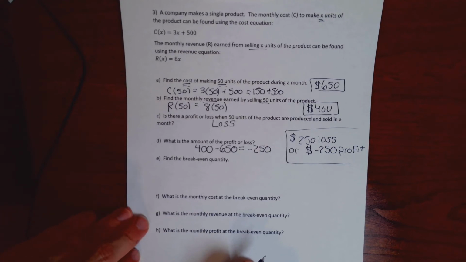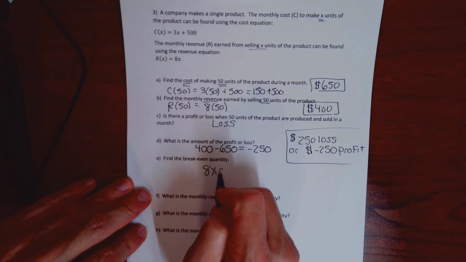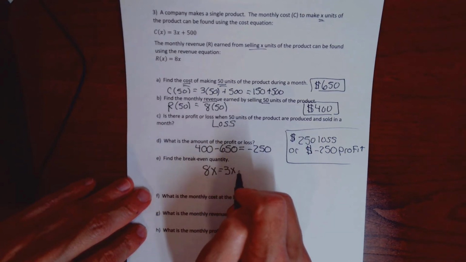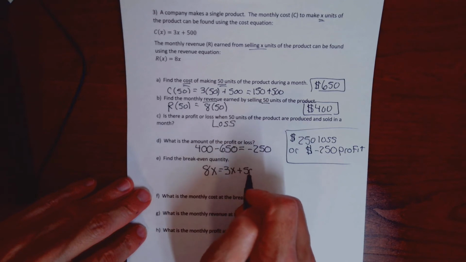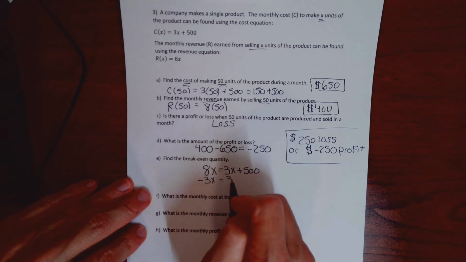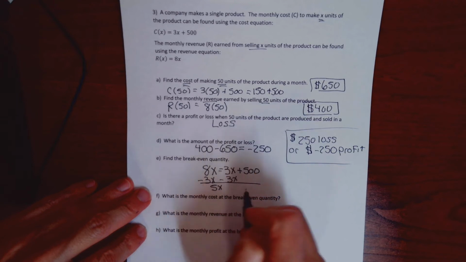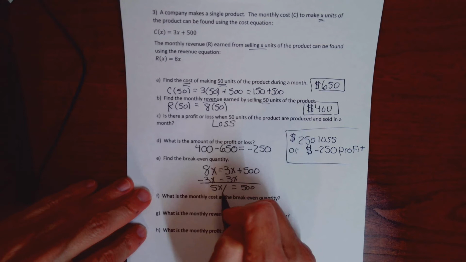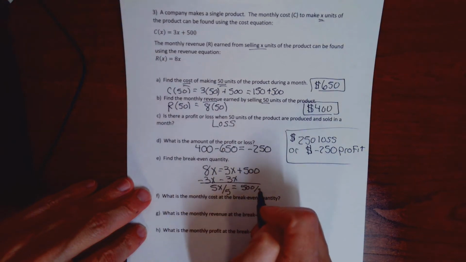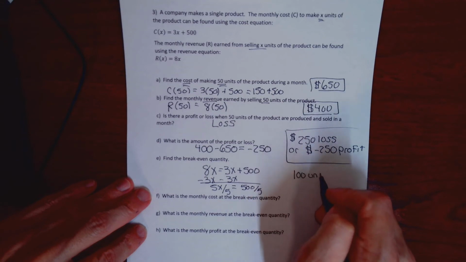Part E wants me to find the break-even quantity. For break-even quantity, you just set the revenue function equal to the cost function and do the algebra to solve for x. That's going to be the number of units that it would take to break even. So I'm going to subtract 3x from both sides and get 5x equals 500 and divide by 5, and that gives me 100 units is the break-even quantity.